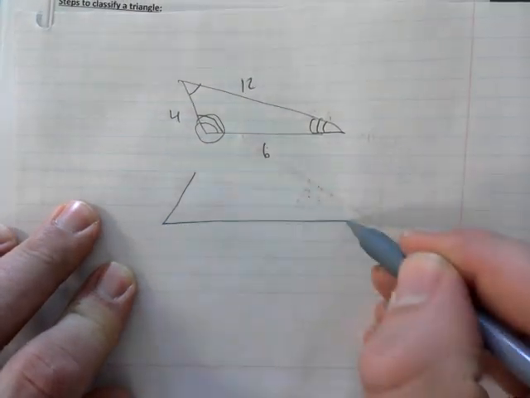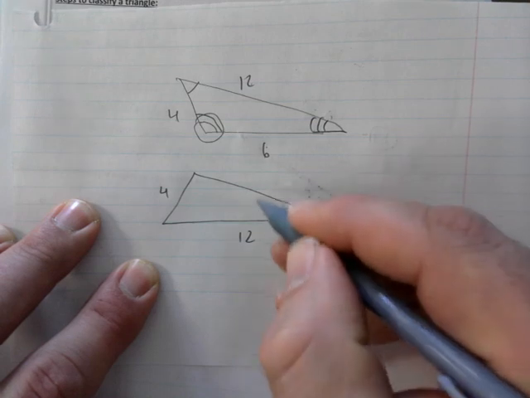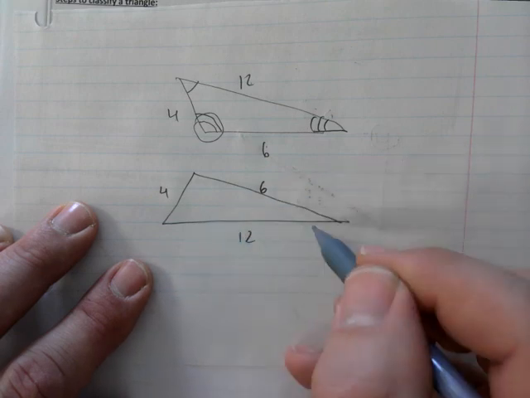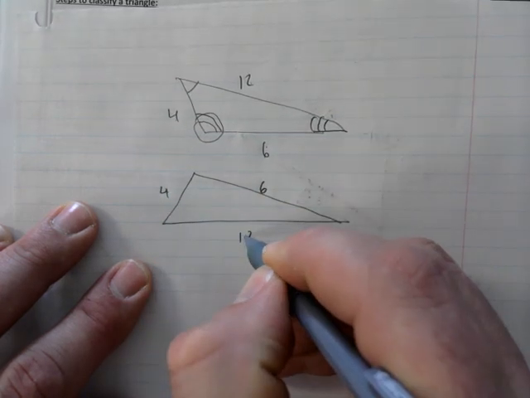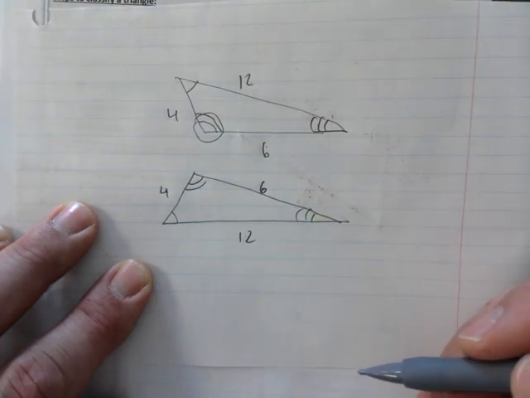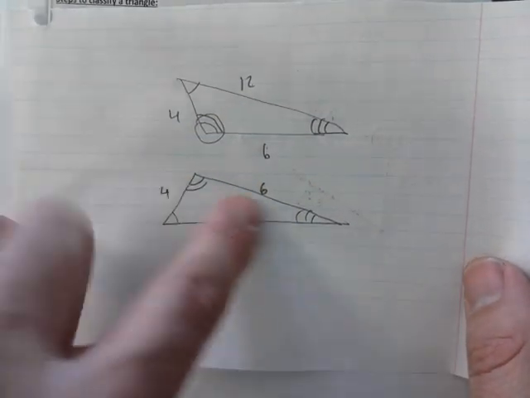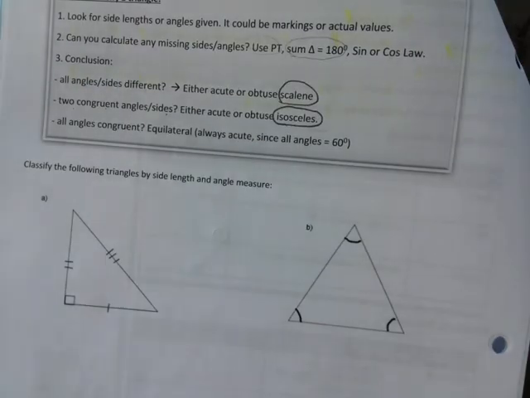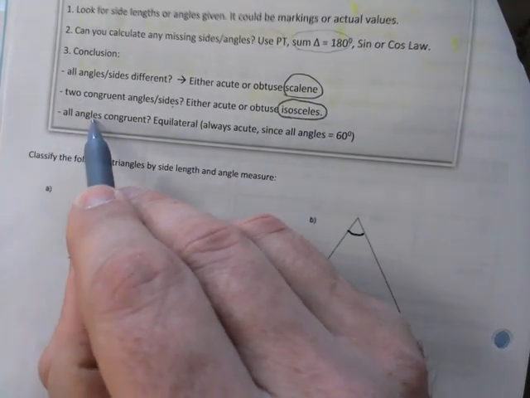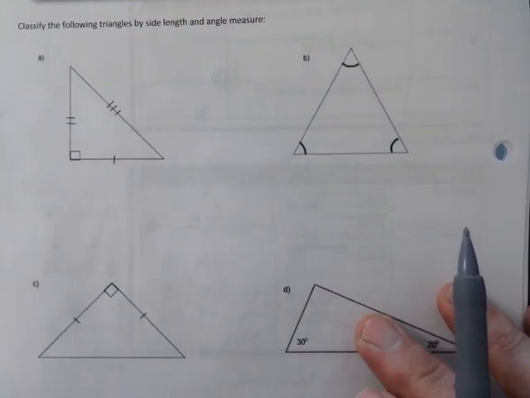If I gave you one of these, and I said that this is 4, 12, and 6 like this, and you're like, what is this, right? It looks acute, but in particular, you see that all three sides are different. Therefore, all three angles must be different as well. So this would be a scalene for sure. So we'll go into more detail in a bit. If all angles are congruent, it's equilateral. We're done. So let's do a few examples here together.